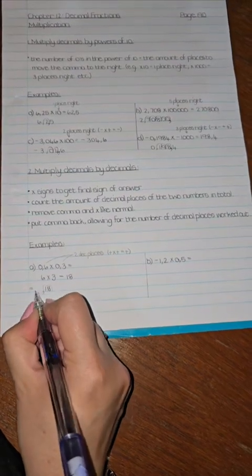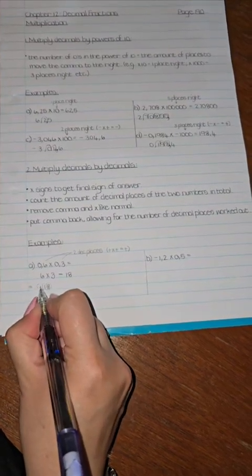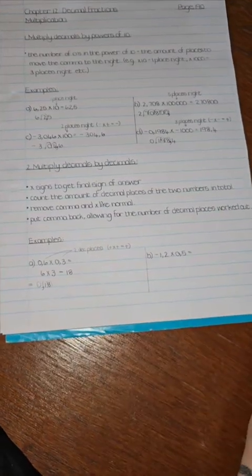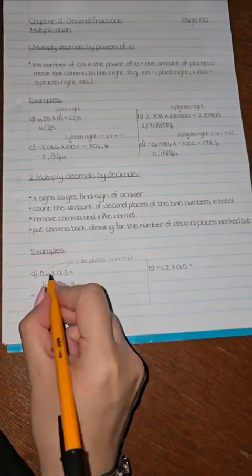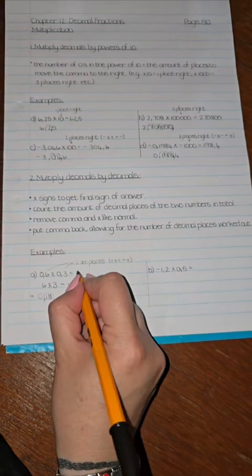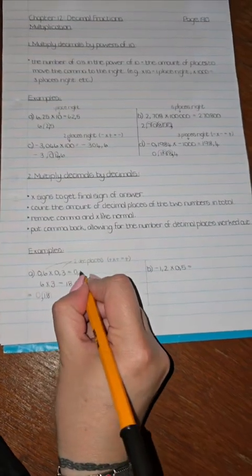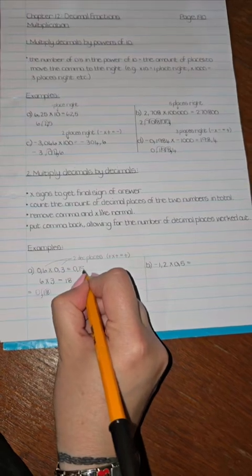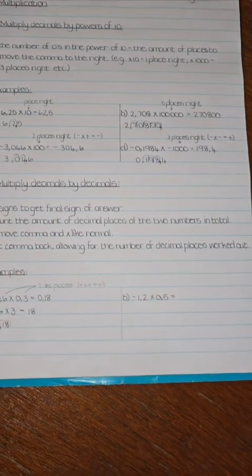And we know that we can't leave the space open, so here we will have a 0. So the answer to 0,6 times 0,3 is 0,18. All right, let's try it with the next one.